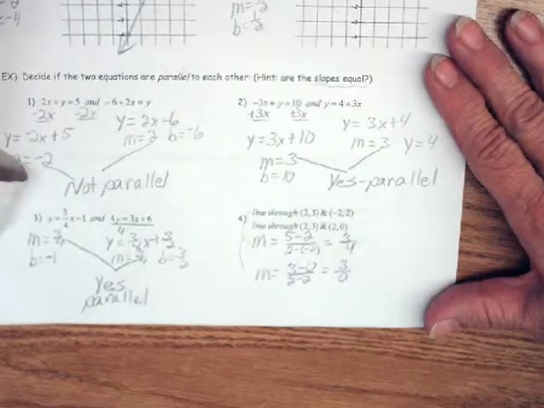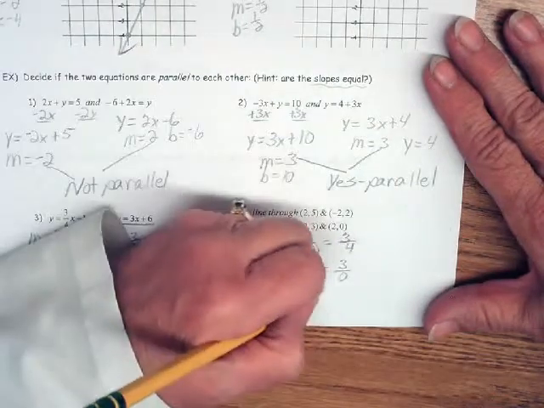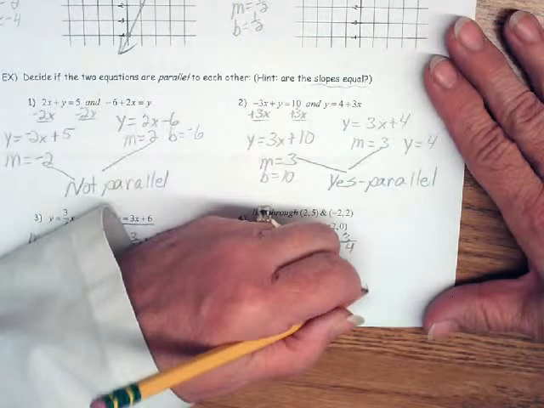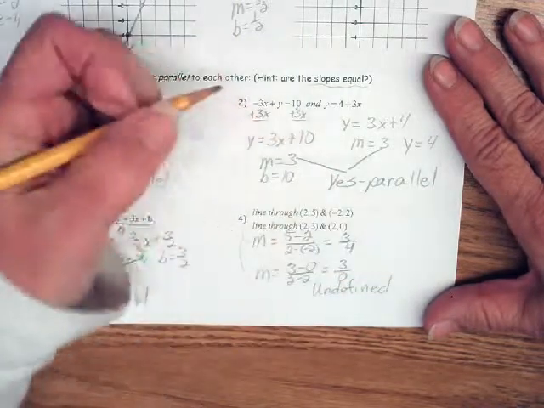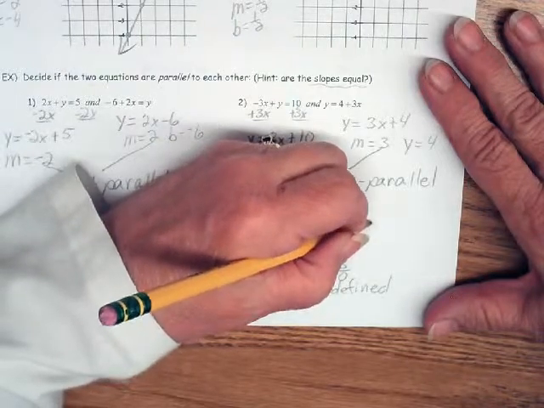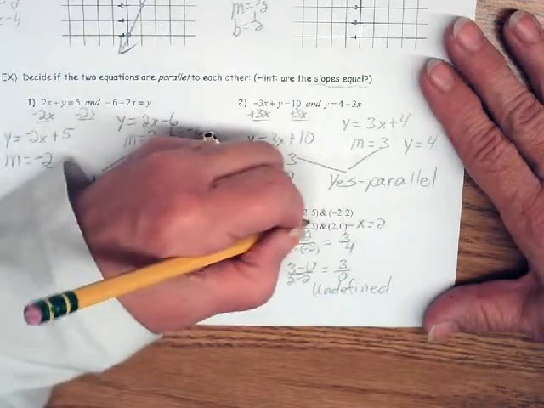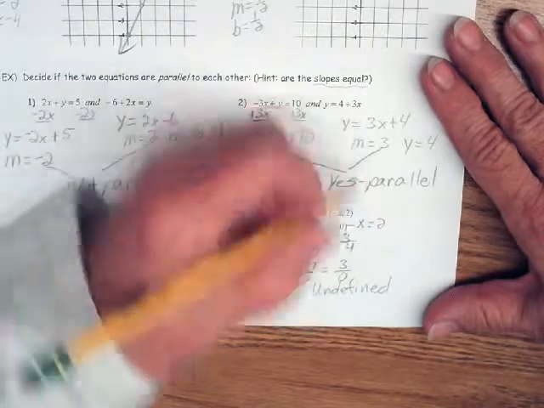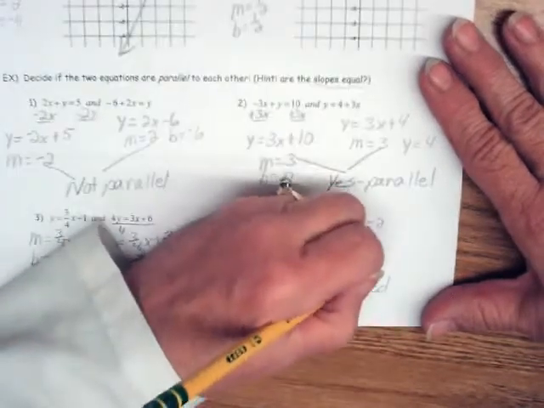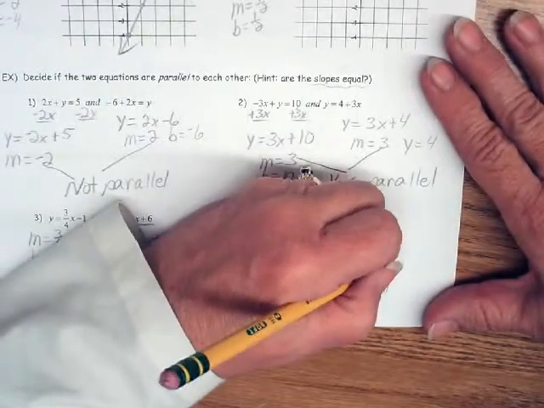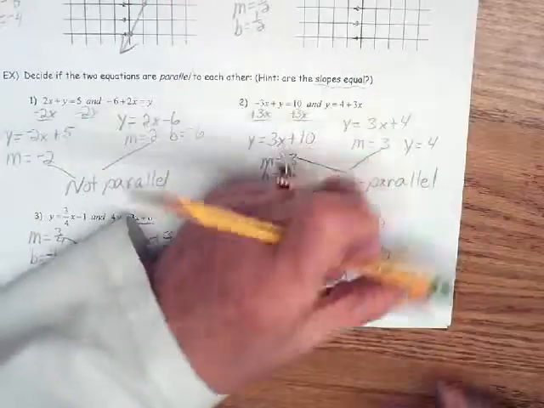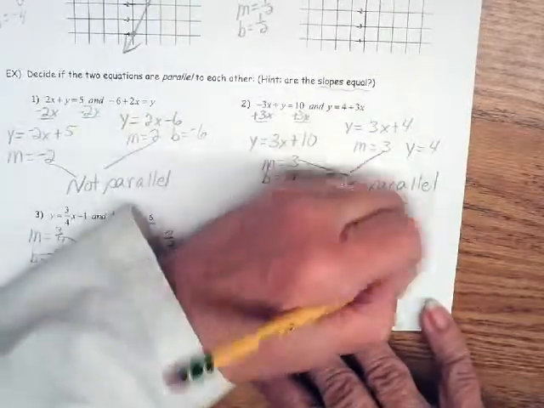Anytime you have 0 in the denominator, the slope is undefined, which means the equation of that line is that all of the x-coordinates are 2, as we can see. So this is 3/4, this is undefined. They are definitely not parallel.